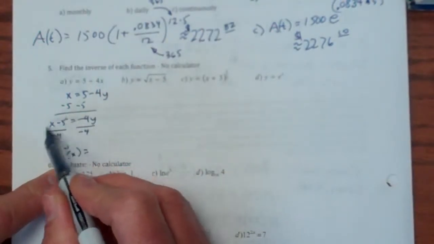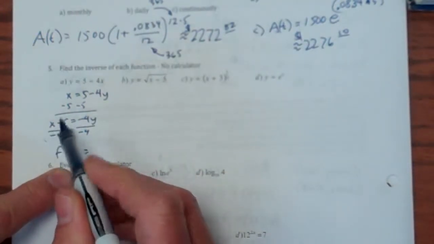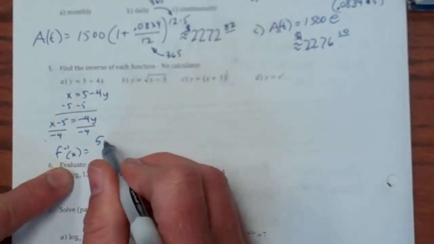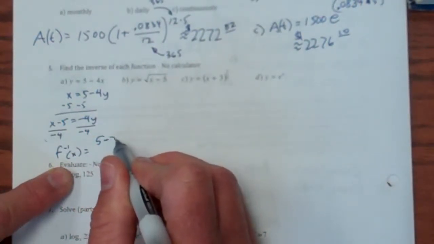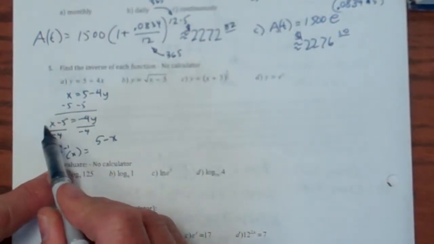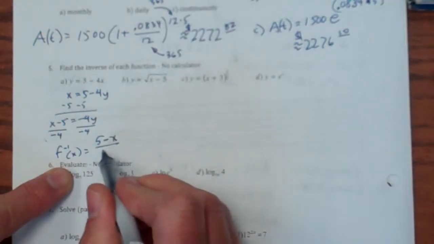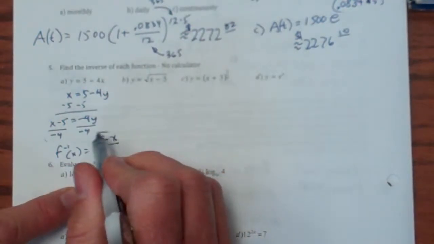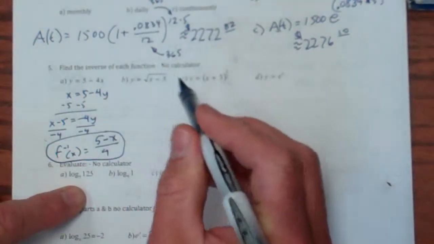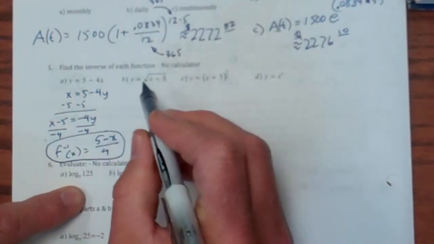And you could leave it like this, but better to distribute the negative in and then write it in this fashion, I would think. 5 minus x, right? Because when I bring the negative sign up, that becomes plus and that becomes minus, so then you write that over 4. Alright, so that's probably the best way to write that answer, although negative x plus 5 would be fine. Even leaving it like that would be okay.